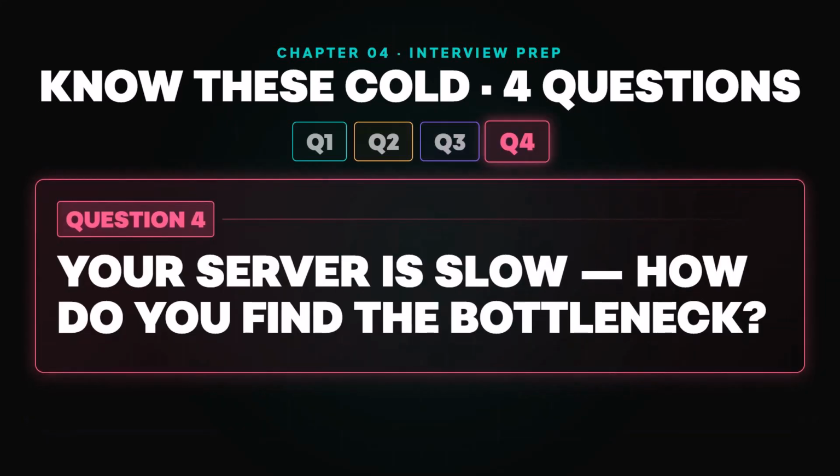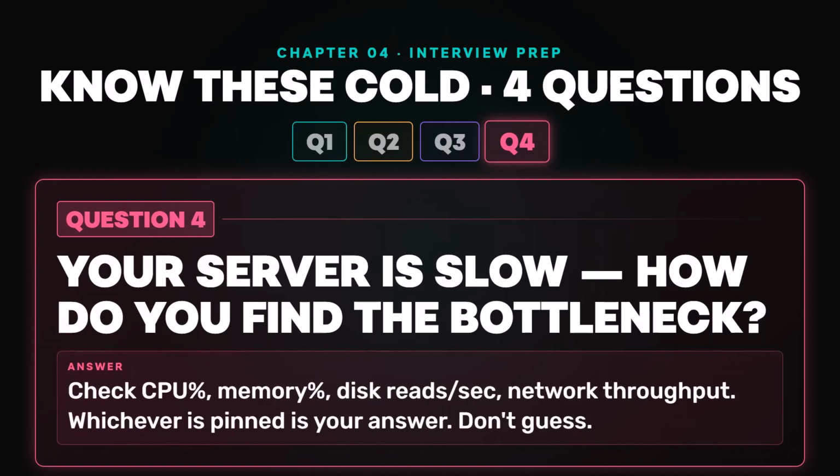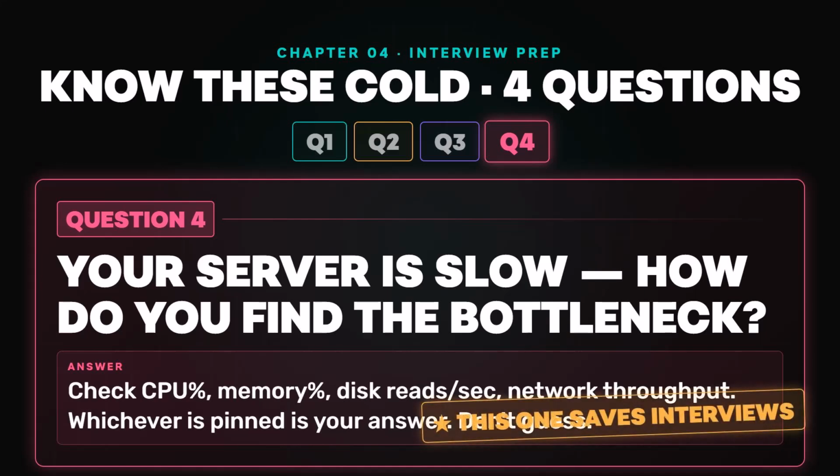Question 4. If your server is slow, how do you figure out which resource is the bottleneck? Run a tool that shows resource usage. Look at the CPU percentage, memory percent, disk reads per second, and network throughput. Whichever one is near its limit is your bottleneck. Don't guess, look. That last one alone will save you in the interview.